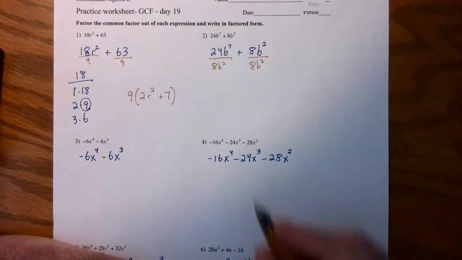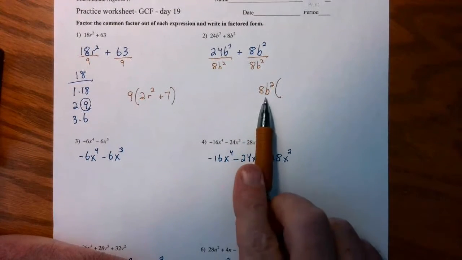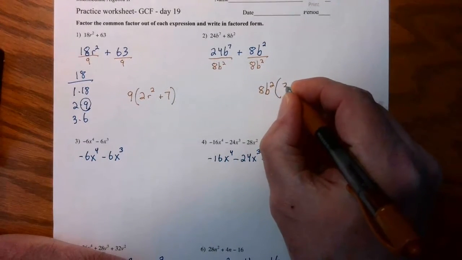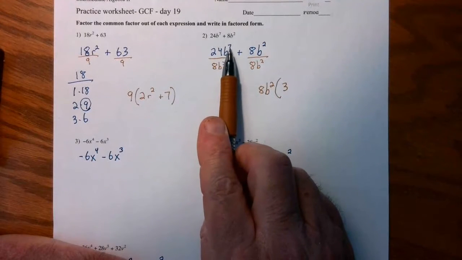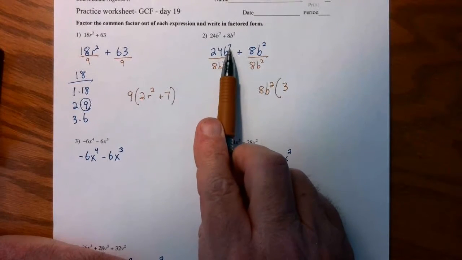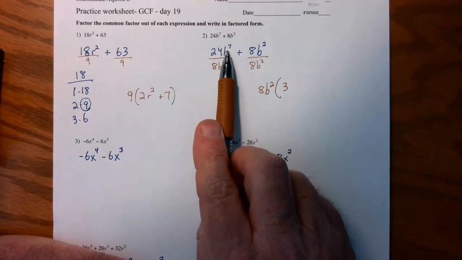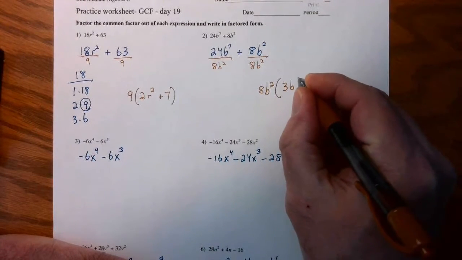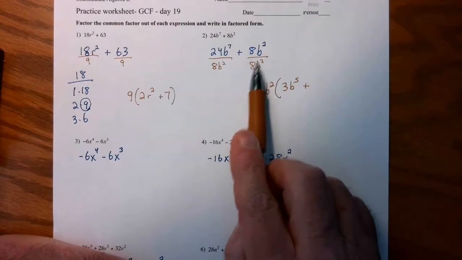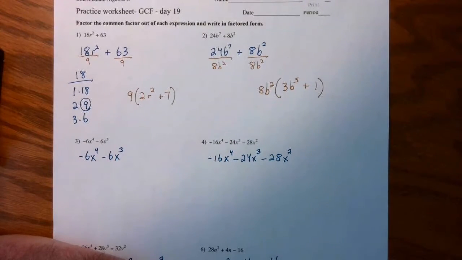So now let's write our answer. It's 8b squared times something. All right, 24 divided by 8, that's 3. Now there's 7 b's on top and 2 on the bottom, so 2 of them cancel out. That leaves us with 7 minus 2, which is 5, so b to the 5th on top. Plus, guys, 8b squared divided by 8b squared, that's 1. All right, that's our answer.